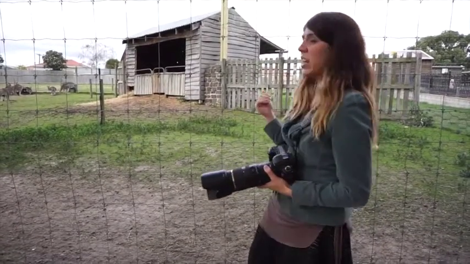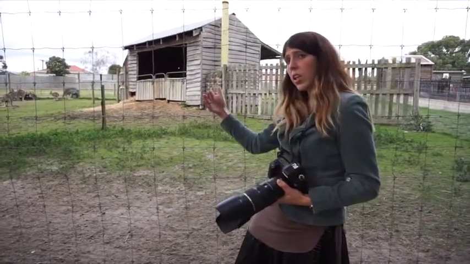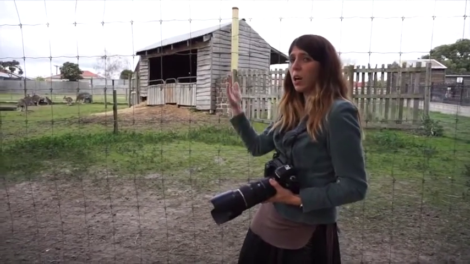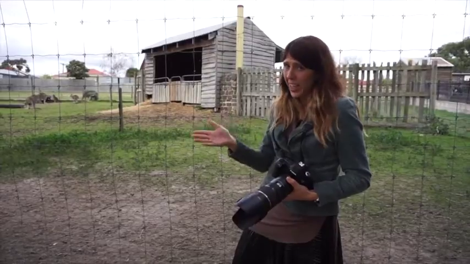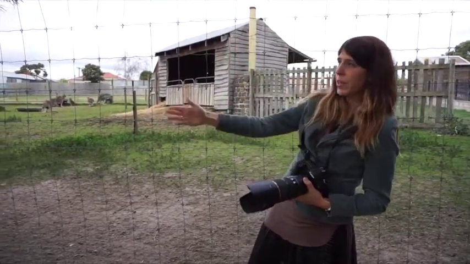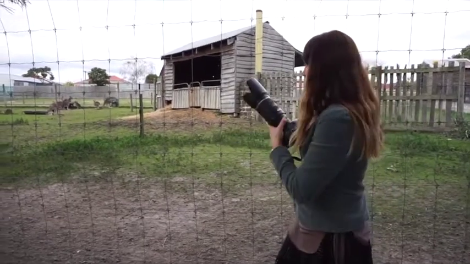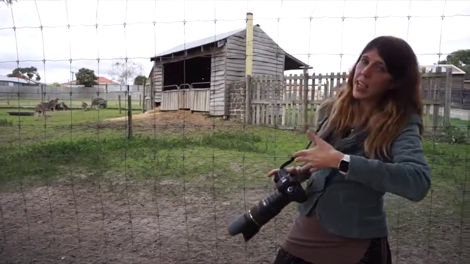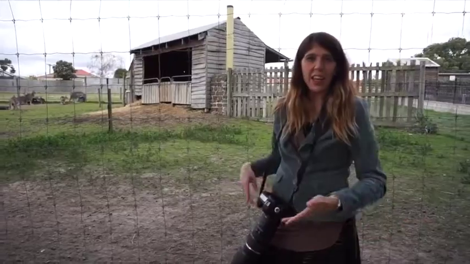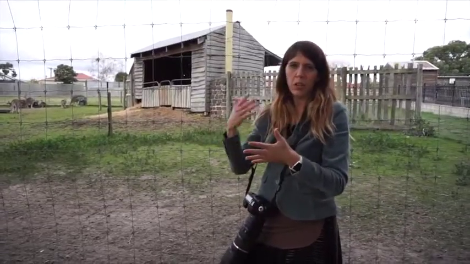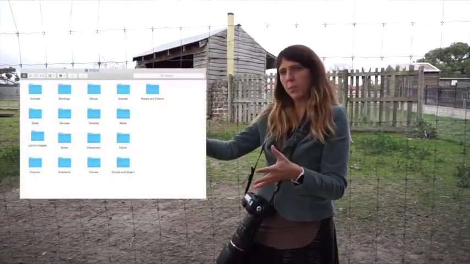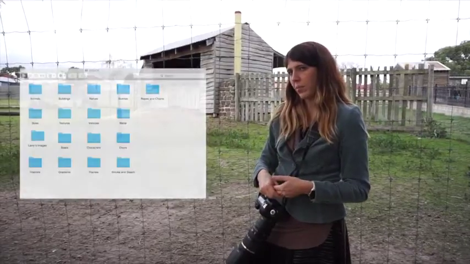If it was something like an elephant, a longer animal from front to back, I would change the aperture to account for that so that I'm getting the front of the animal and the back of the animal in focus. What I will then do is take those images back and put them in a little gallery of different types of animals, and then I can come back to them later.